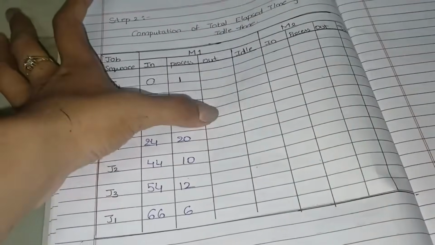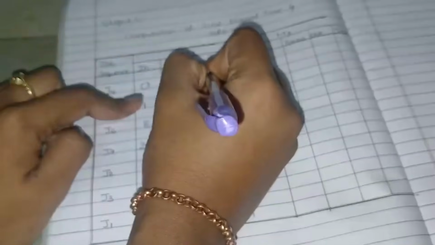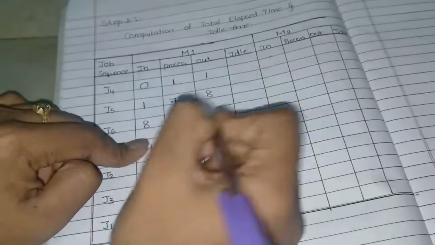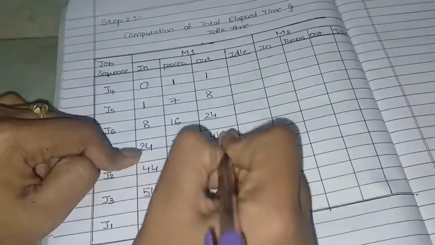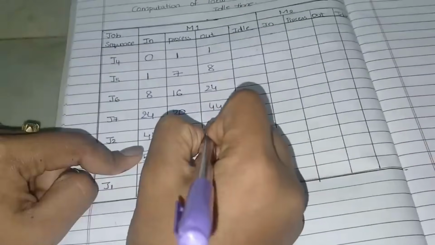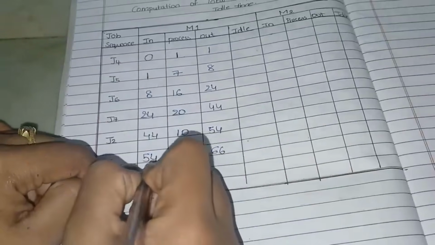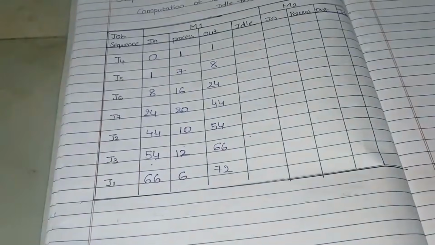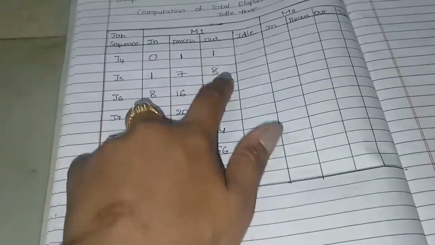ఓకే, ఇప్పుడు అవుట్ టైం కనుక్కోవాలి కదా. అవుట్ టైం ఎట్లా అంటే సింపుల్‌గా యాడ్ చేసుకోండి. 0 + 1, 1. 1 + 7, 8. 8 + 16, 24. 24 + 20, 44. 44 plus 10, 54. 54 plus 12, 66. 66 plus 6, 72. ఓకే, అవుట్ టైం కావాలంటే ఇన్ టైంకి ప్రాసెస్ టైం యాడ్ చేసుకోవాలి, అట్లయితేనే మీకు అవుట్ టైం వస్తుంది.